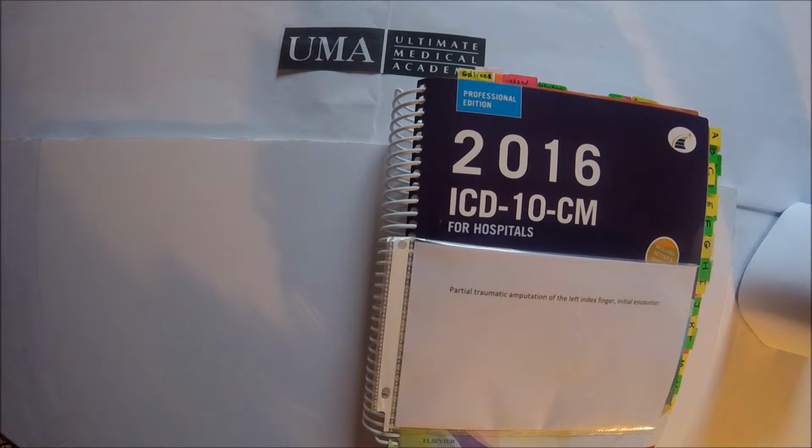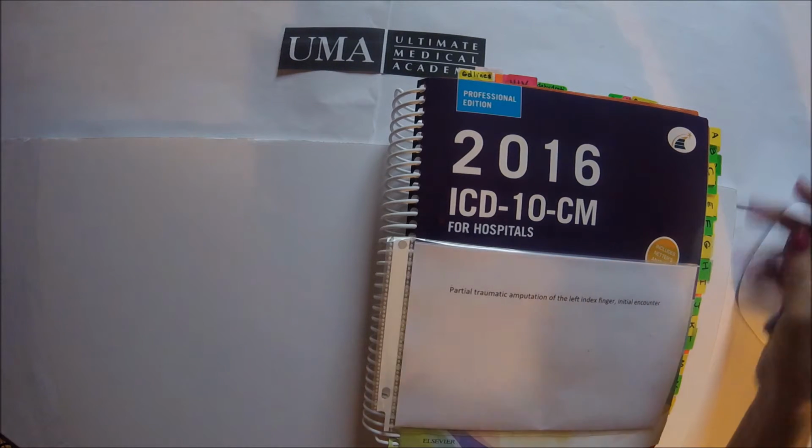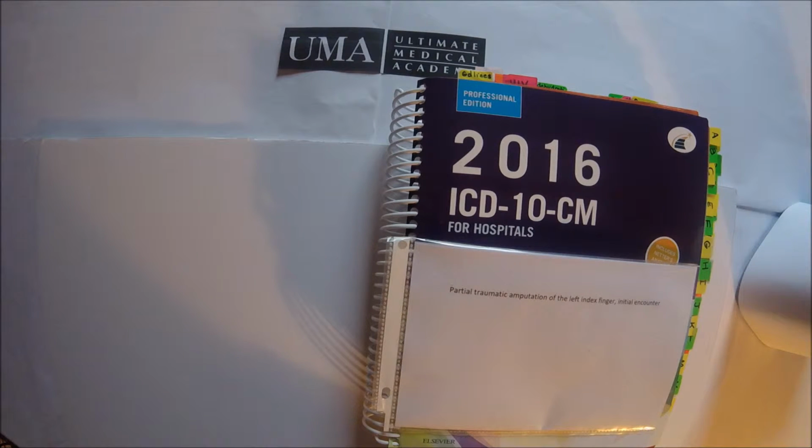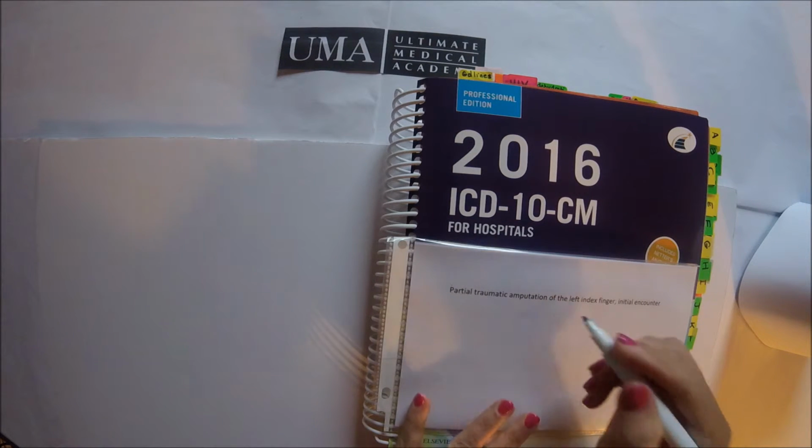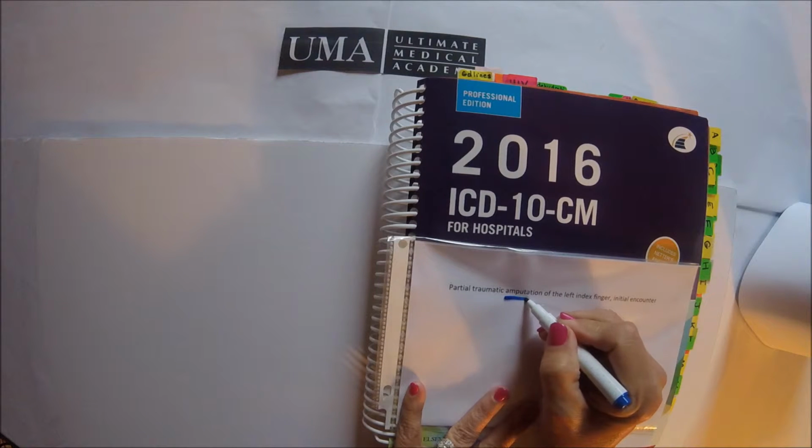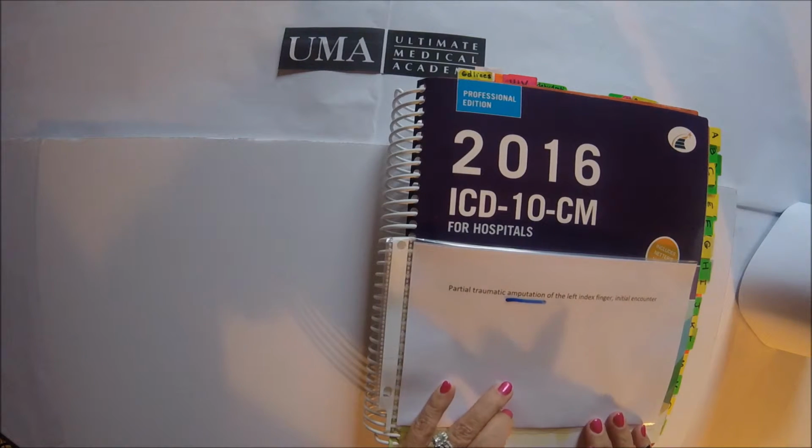So we've learned that we have to look up the main term in the alpha index. So the main term is the condition. So looking at this statement, what would you say the main term is? If you said amputation, you are correct.